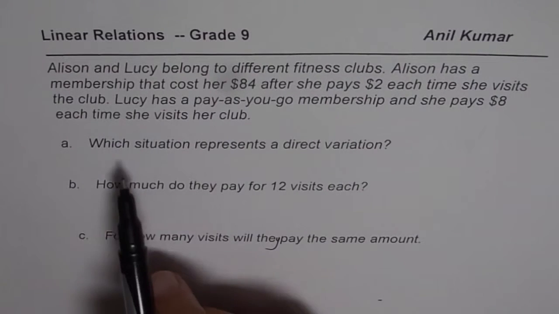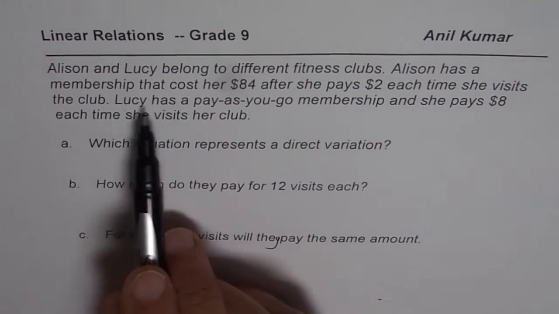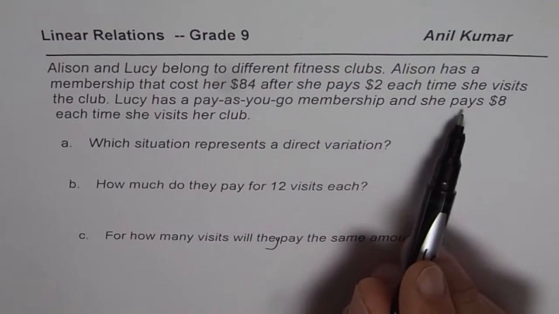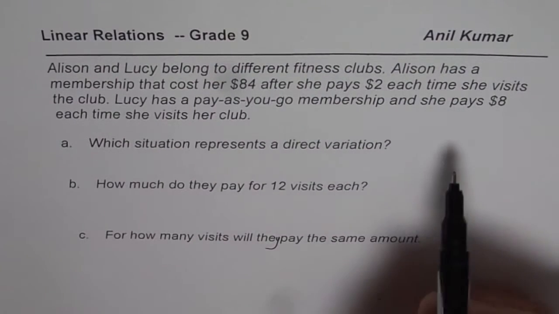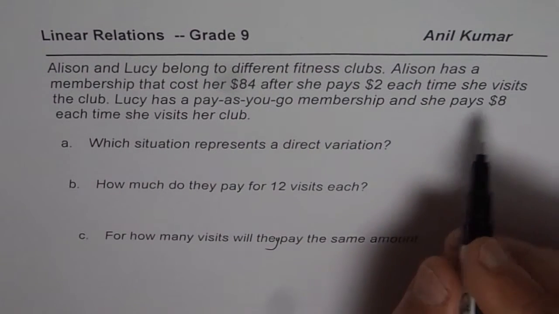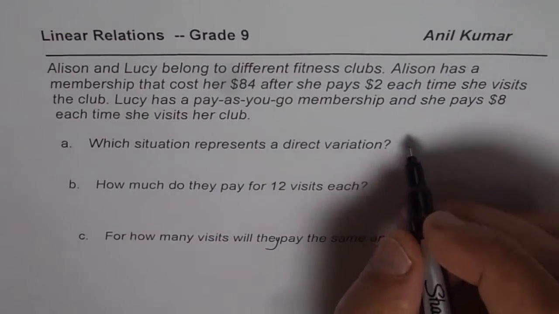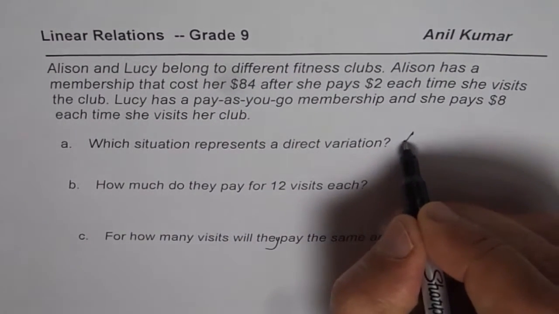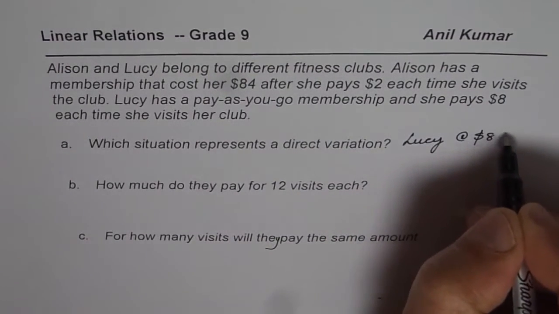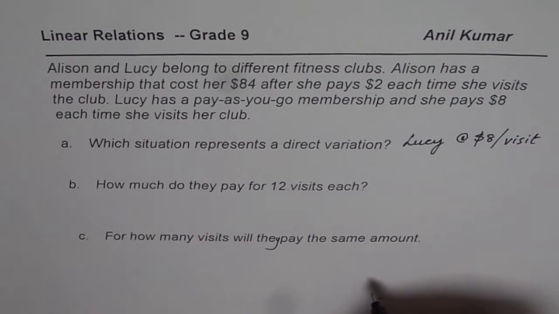Now the first one is which situation represents direct variation? Now in the case of Lucy, she pays as you go, right? And she pays $8 each time. So if you don't go, you don't pay. That's the whole idea. And therefore this one is a direct variation. So the second one, which is for Lucy, where the rate is $8 per visit, is the direct variation.